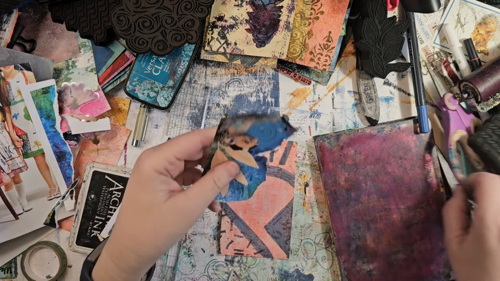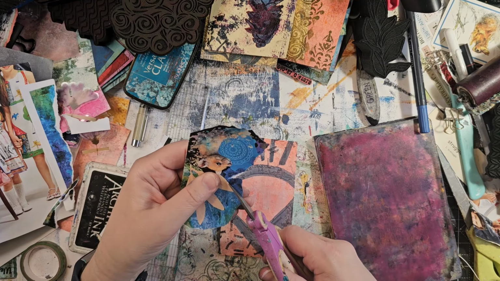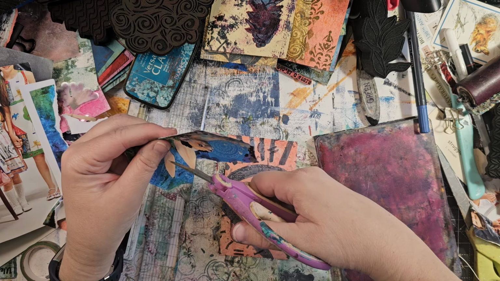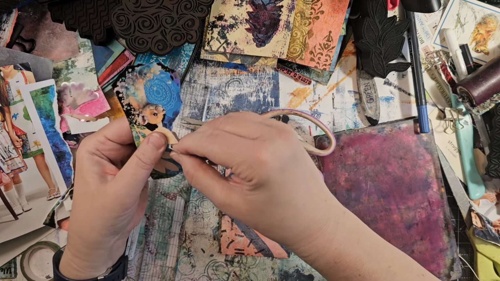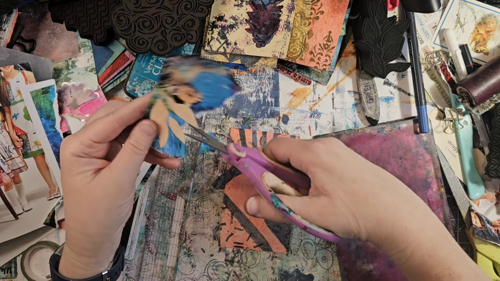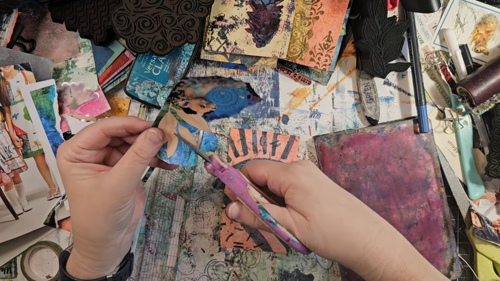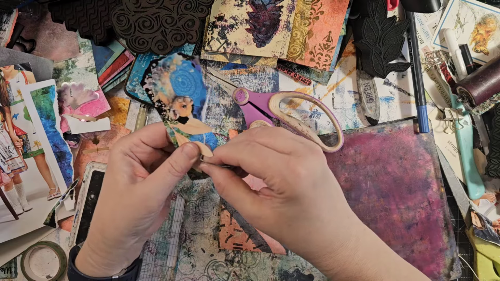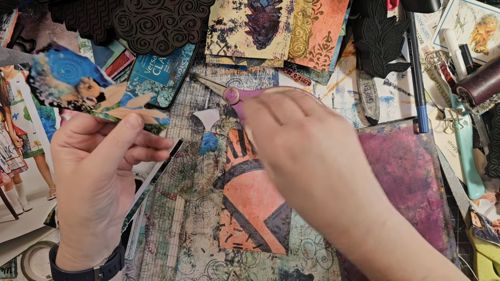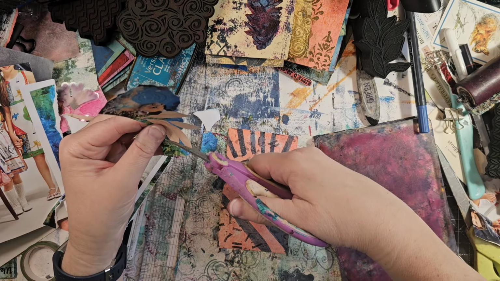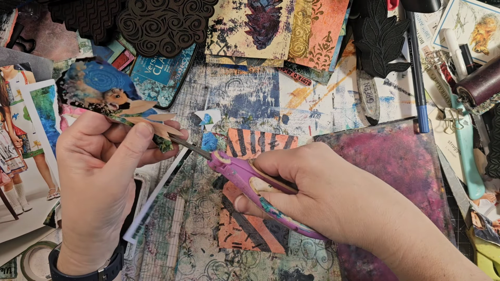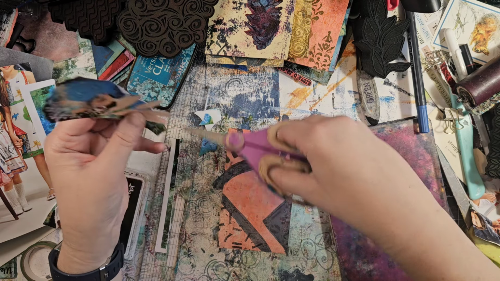I want a little more fussy cutting on here. That's the thing. There's not going to be a lot of contrast between the background and these leaves, but that's okay. You know me, half fussy cutting, half fussy ripping. That's how I like to do it. I don't know why, but I do.